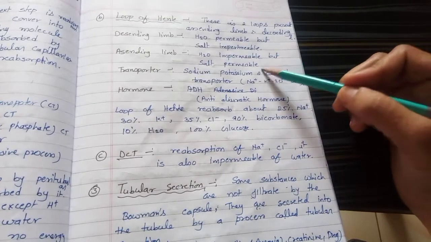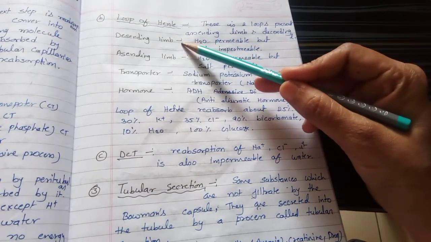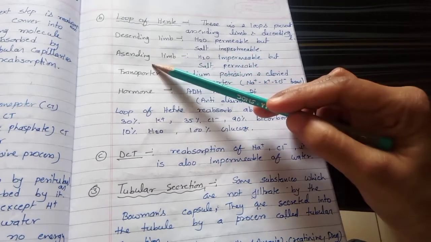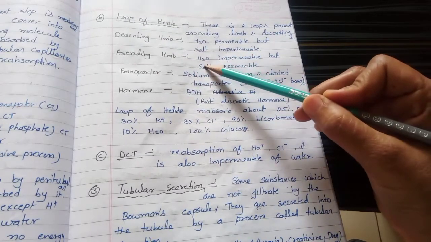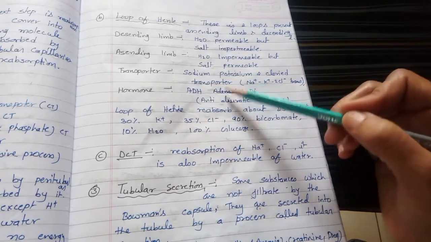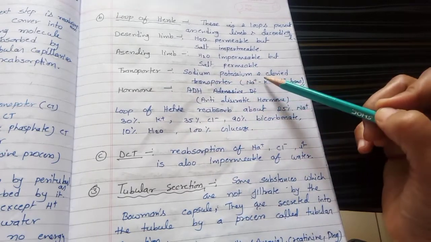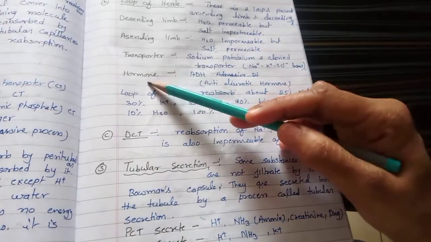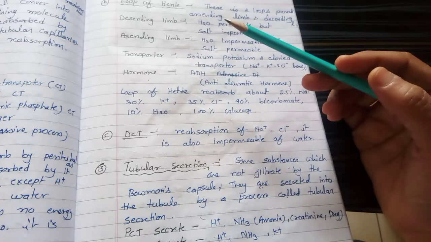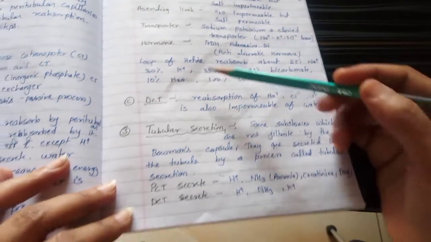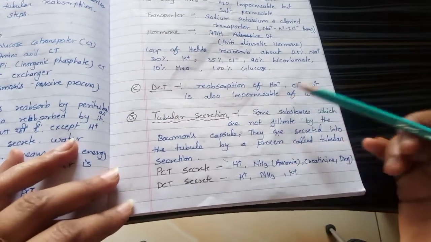Now it enters the loop of Henle. Here the descending loop of Henle is permeable for water, not for salt. The ascending loop is permeable for salt, not for water, and co-transporters are present, like the sodium, potassium and chloride co-transporter, and hormones. Here two hormones act, ADH and aldosterone. Yeah. Now DCT, it is this.